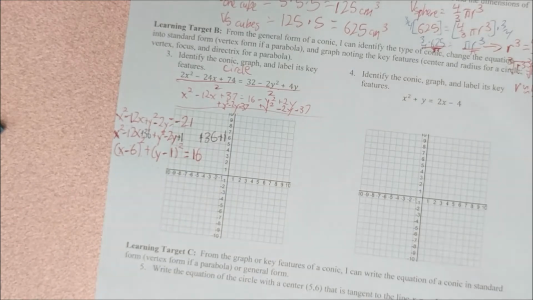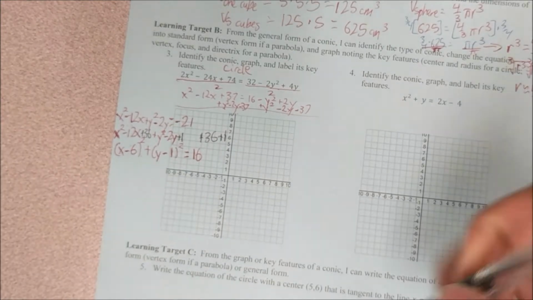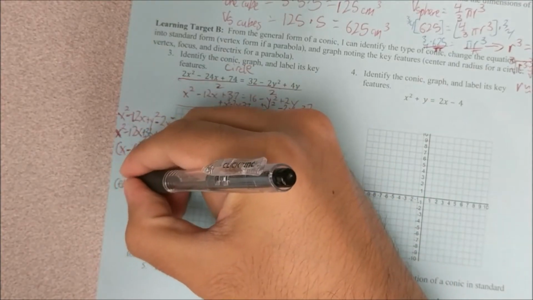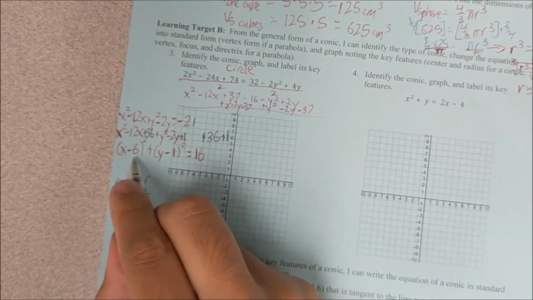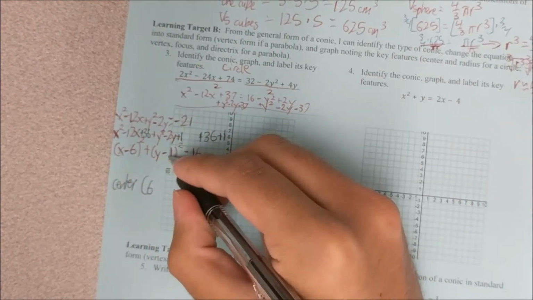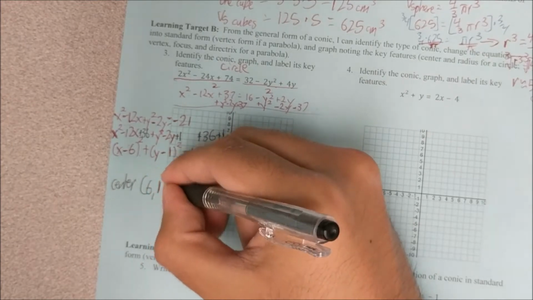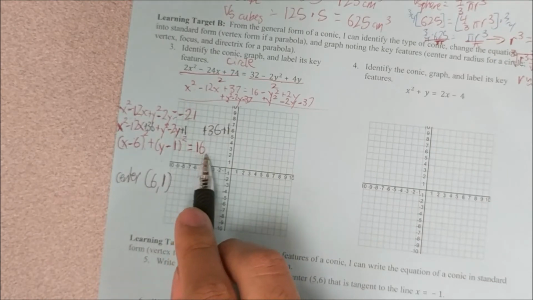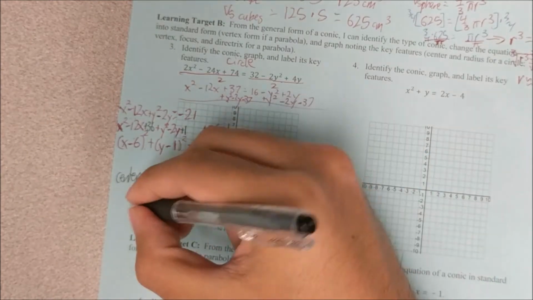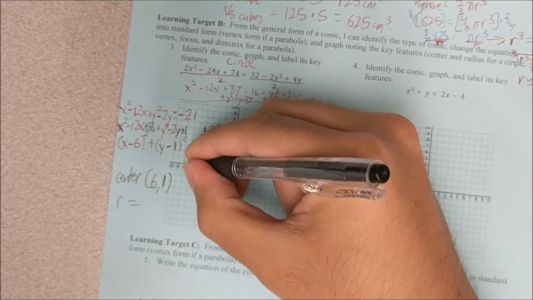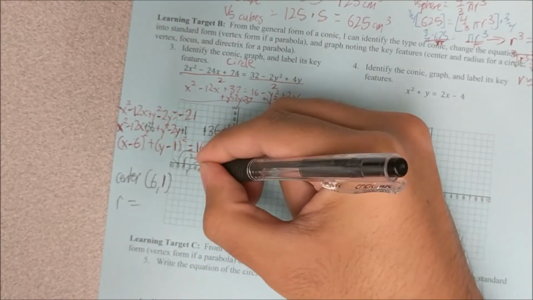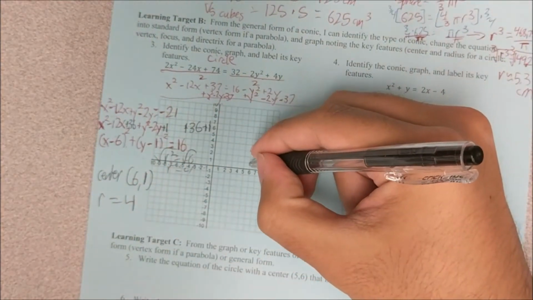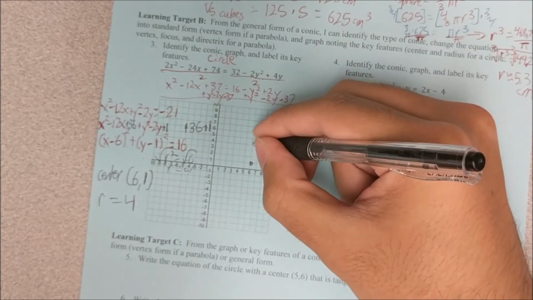And label the key features. So I can read the center off the standard form equation. It's the opposite of what it looks like. So this looks like negative 6. This looks like negative 1, so it's really positive 1. And then remember that this is r squared, not r. So if r squared is 16, that means that r is actually 4. So center at 6, 1, and radius of 4, so I go 4 in all directions.